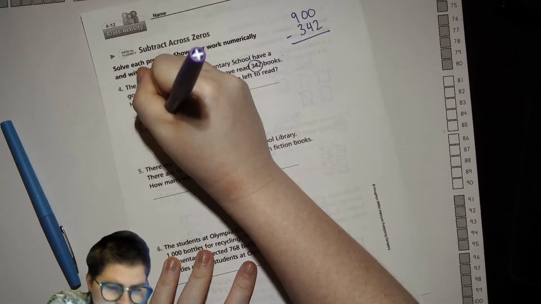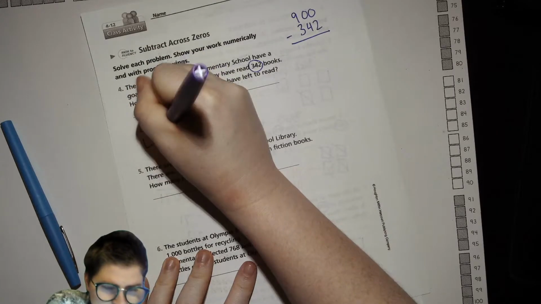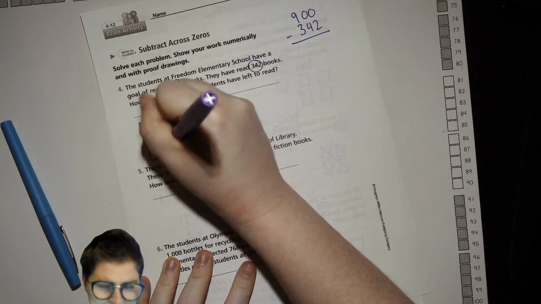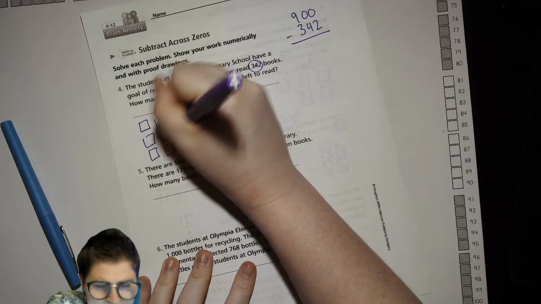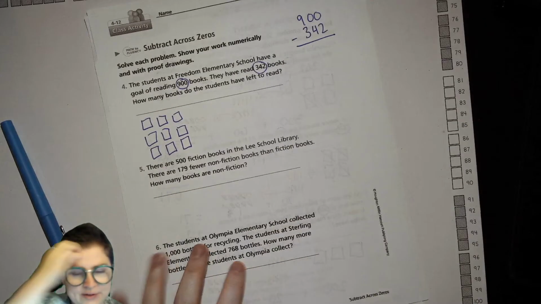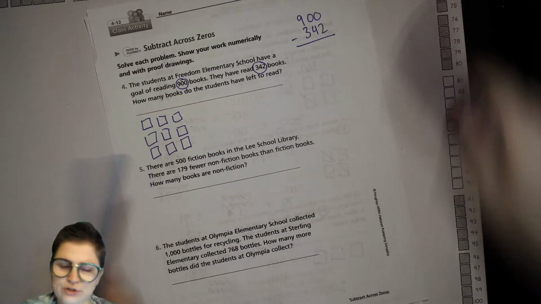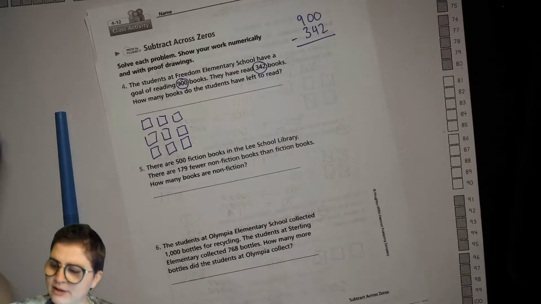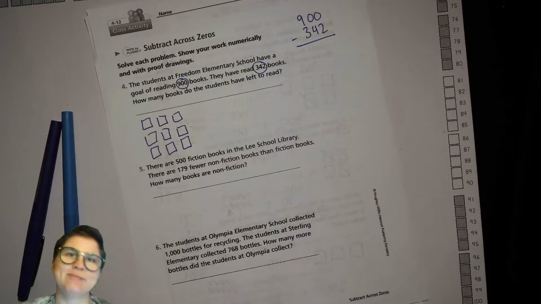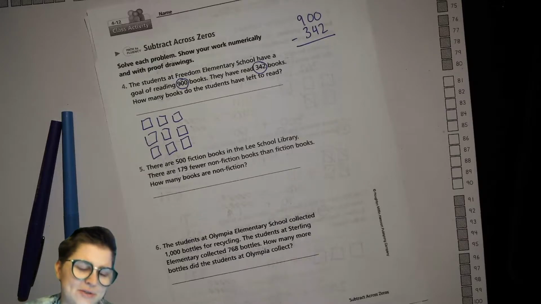Take away, I'll do my picture form first. I think it's kind of fun. I love to draw, any excuse, right?